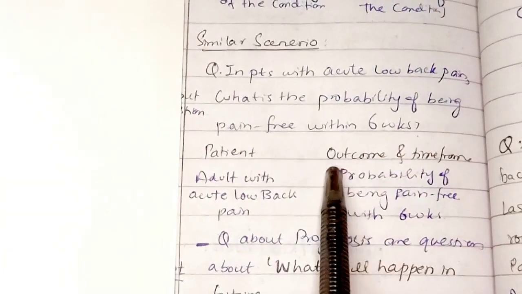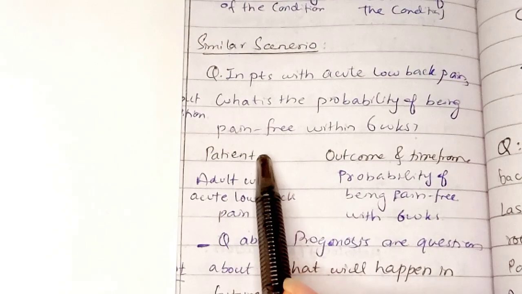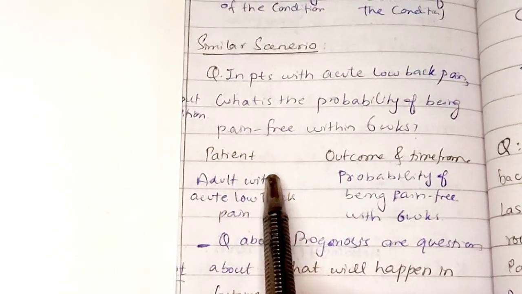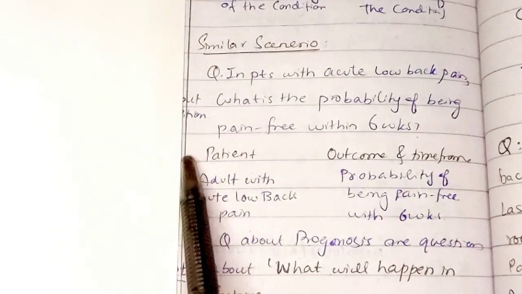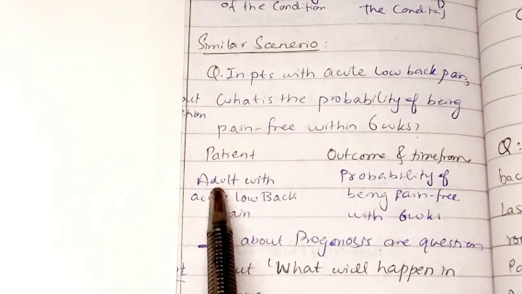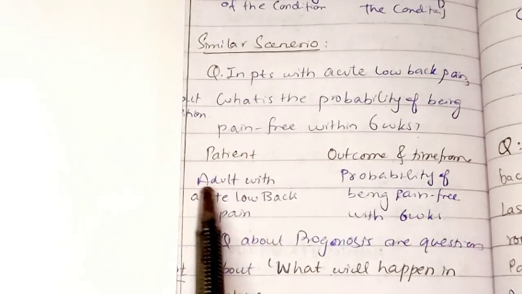Now, again, the questions related to prognosis can also be divided into some parts. We have two parts here. One is the patient. In the patient you are going to mention the adult with acute low back pain, so again the patient with the problem.